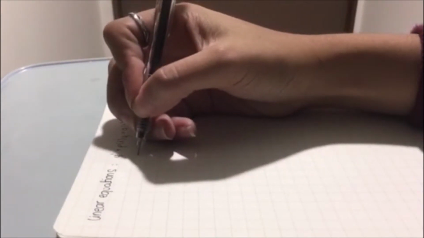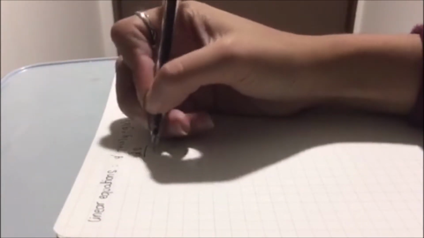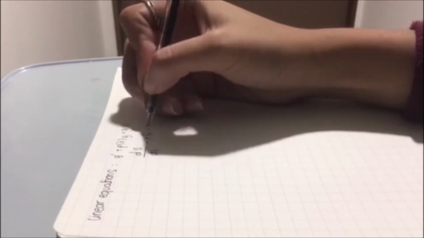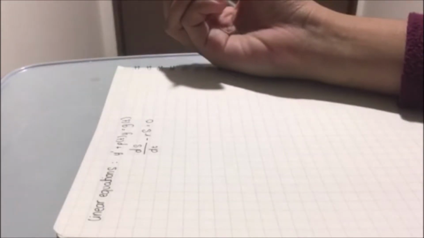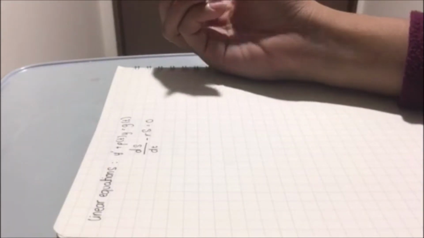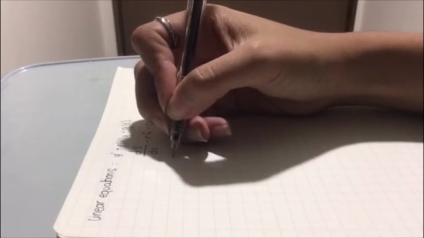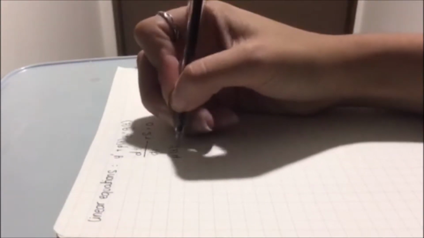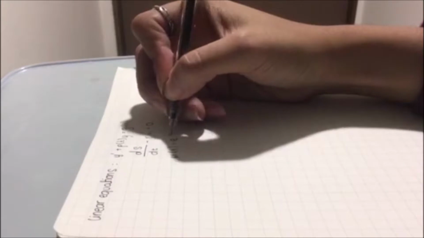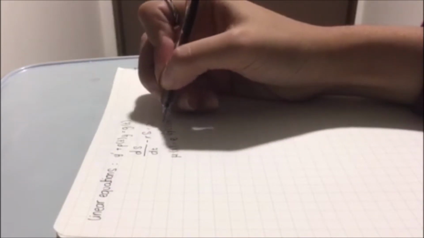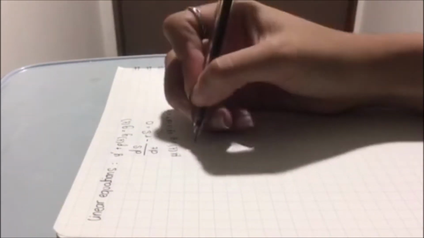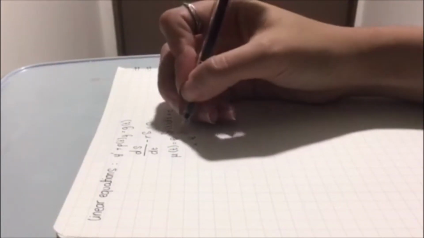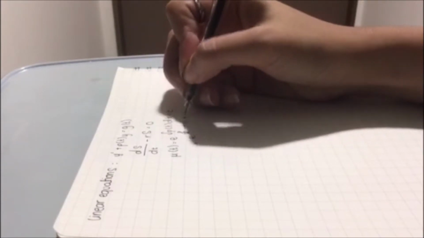Since we are dealing with interest, our working equation will be ds over dt minus the rate times s is equal to 0. Since our equation takes in the form of linear equation, our integrating factor will be mu of t is equal to e raised to the integral of p of t dt plus c. Thus, we get the solution mu of t is equal to e raised to negative rt plus c.